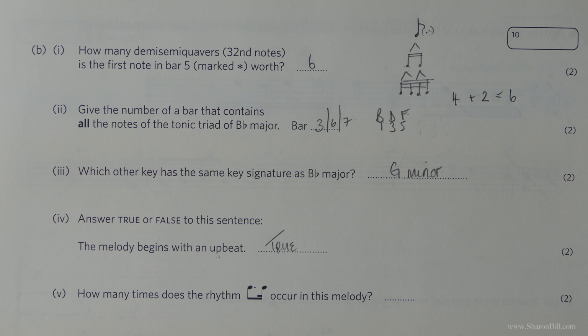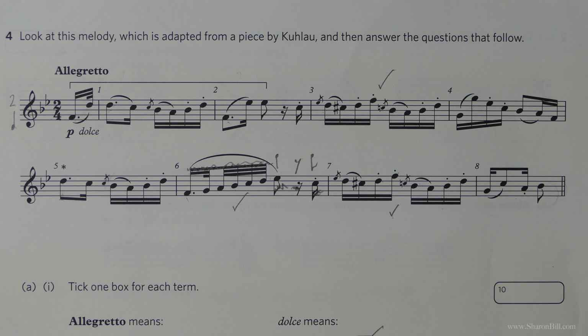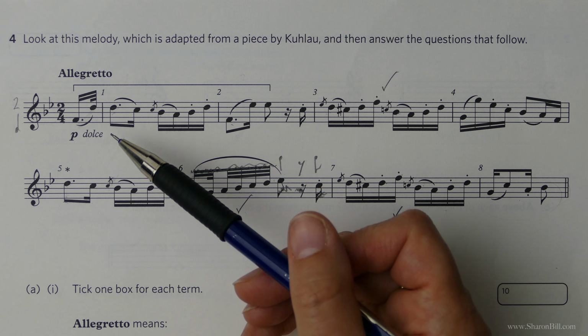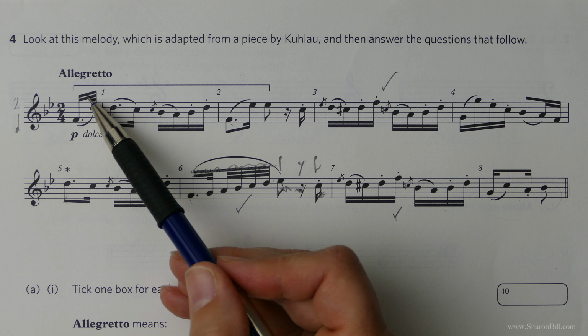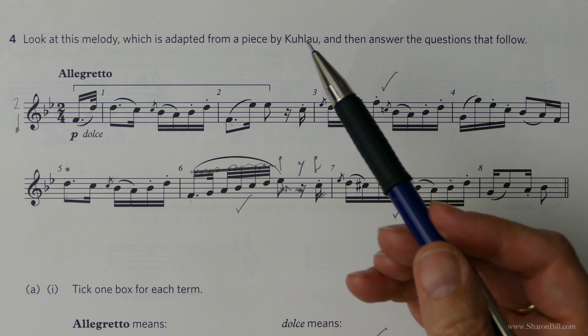There we go. And again, we've just got a little bit of observation here. How many times does this dotted rhythm occur? A dotted quaver, semiquaver, or dotted 8th note, 16th note. So let's have a look here, just being careful we get the correct time divisions. So that's not correct because the values are too small.